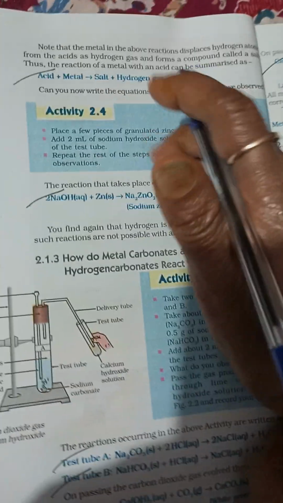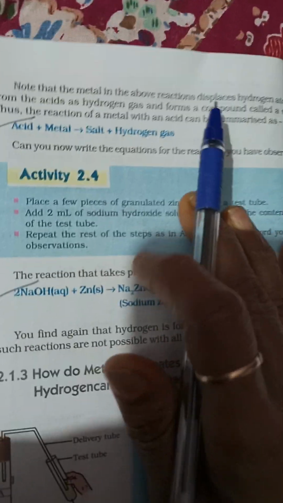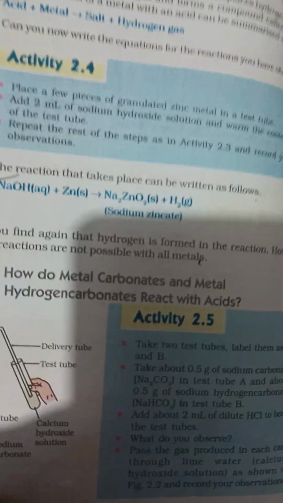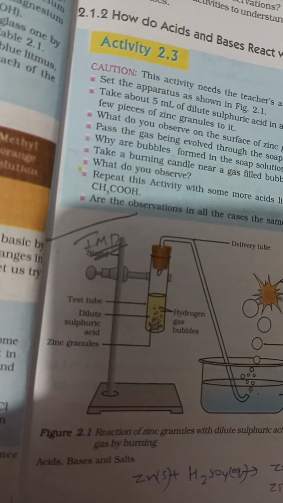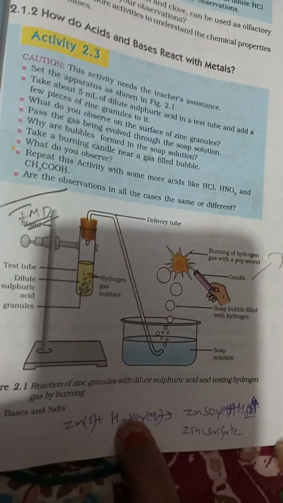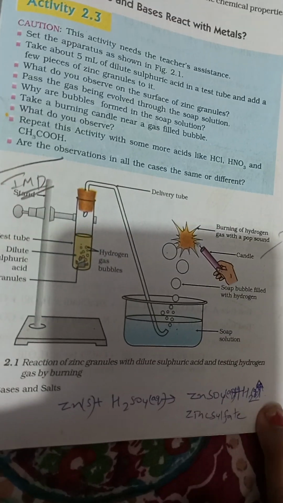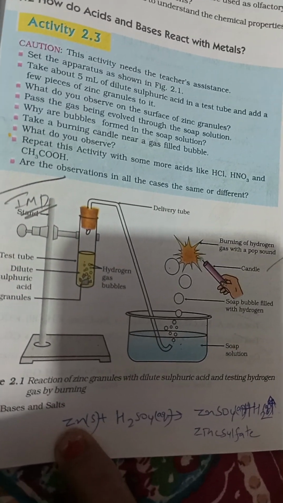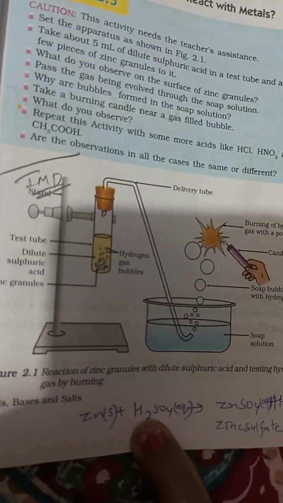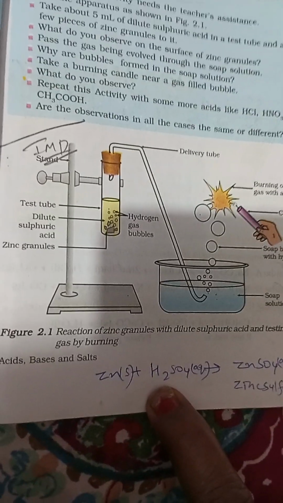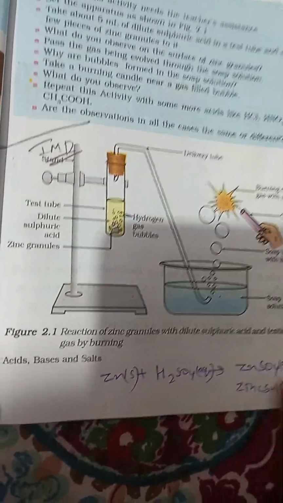Note that the metal in the above reaction displaces the hydrogen atom. Zinc, this metal, displaces the hydrogen atom from sulfuric acid, hydrogen gas evolves and zinc sulfate is formed.